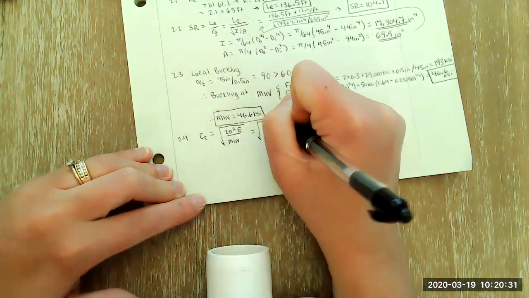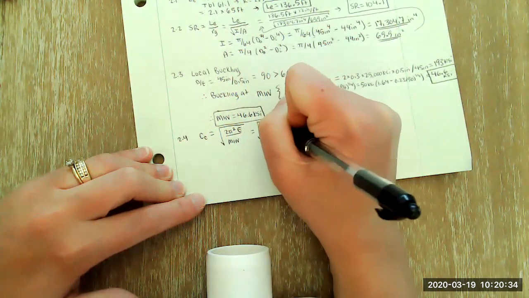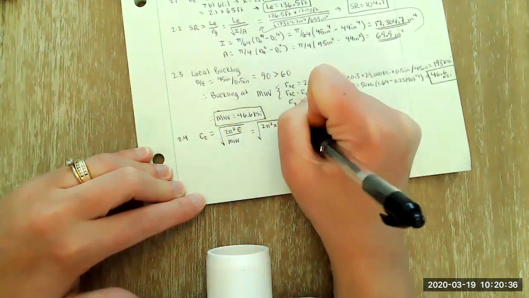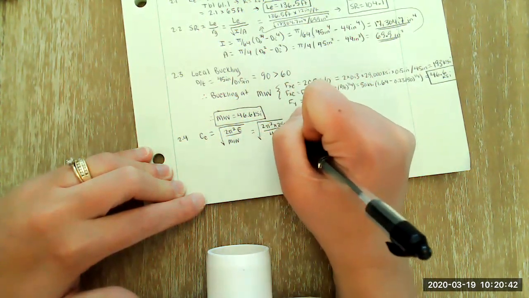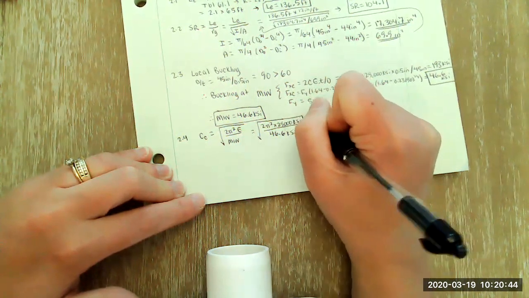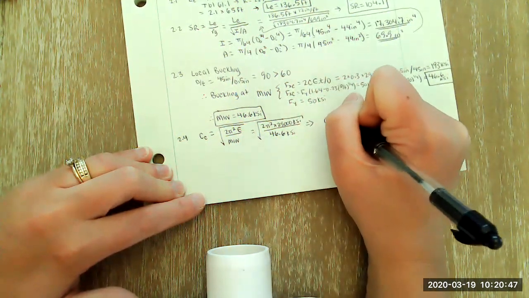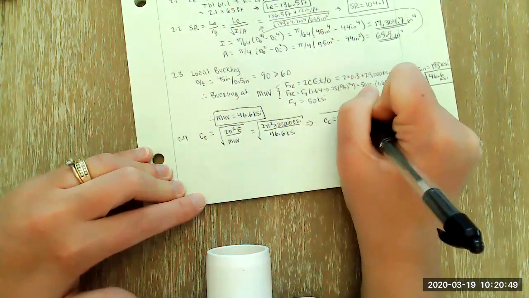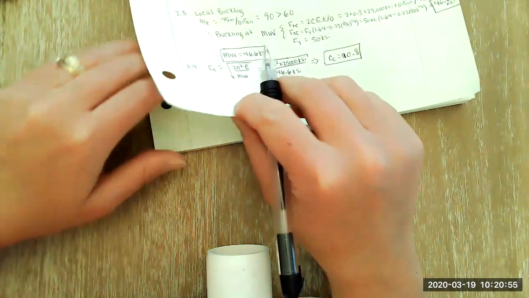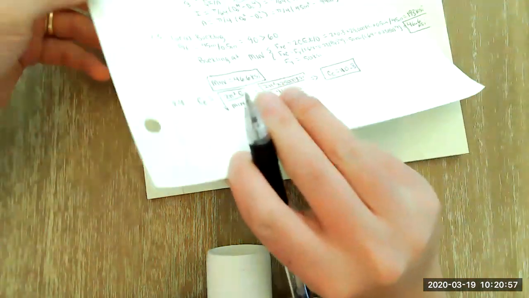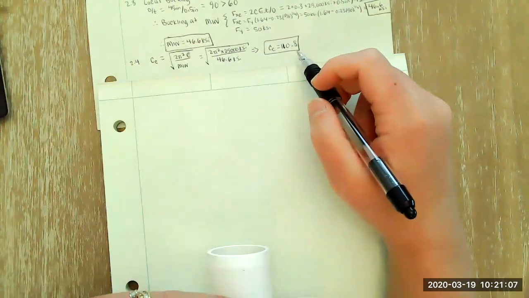Plugging in numbers, we get 2 pi squared times 29,000 KSI divided by 46.6 KSI, which gives C sub C equals 110.8. I'll start a new page for this because it's going to take a little more space than we have. So given that information, we know that C sub C is 110.8.